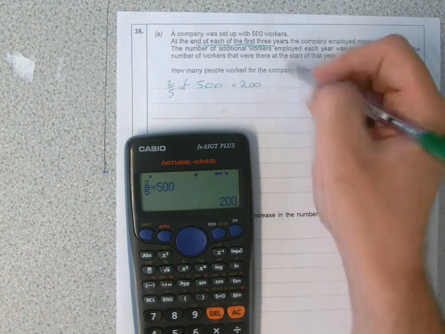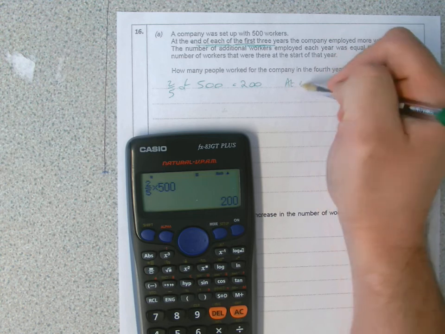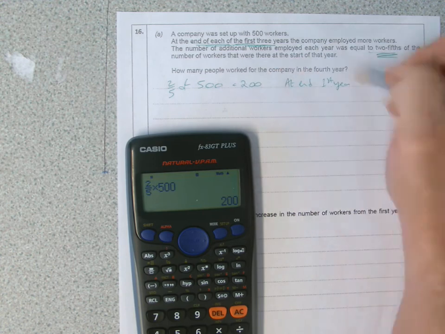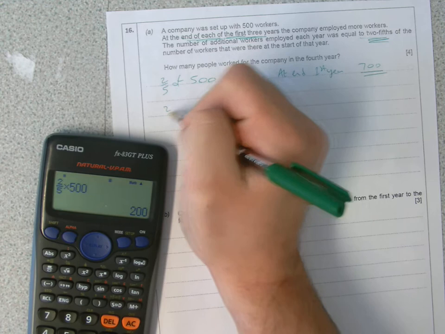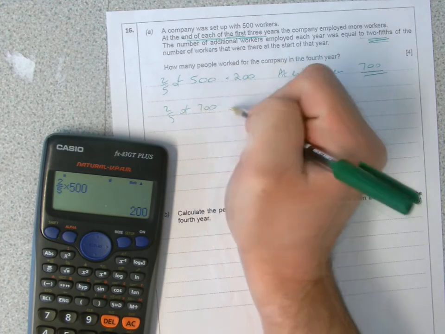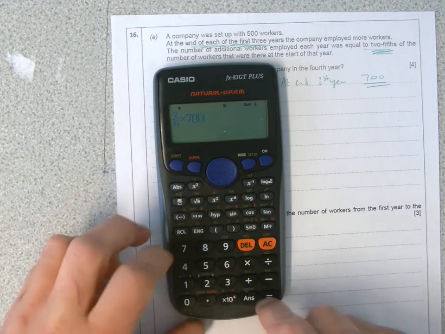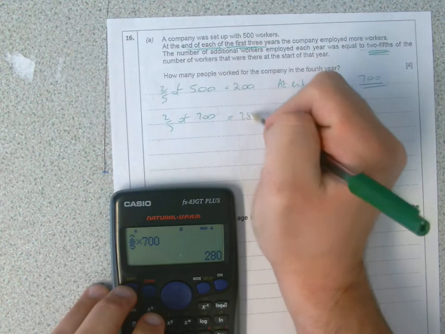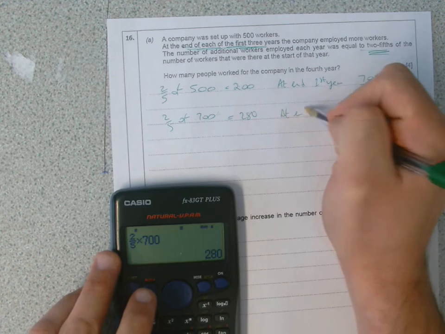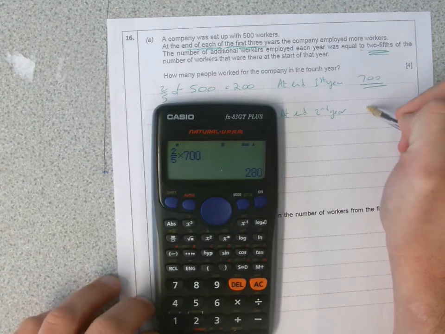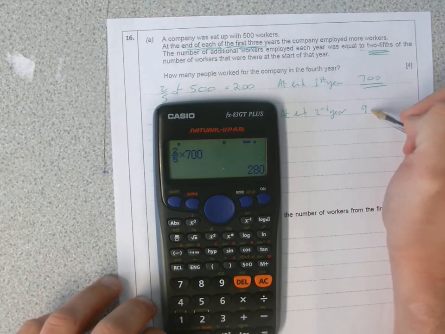So now at the end of year 1, they now have 200 and 500, which is 700. So you do the same then, 2/5 of 700, it's 280. So at the end of the second year, 280 added on to the 700 is 980.